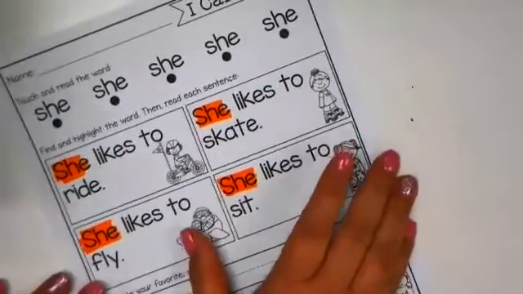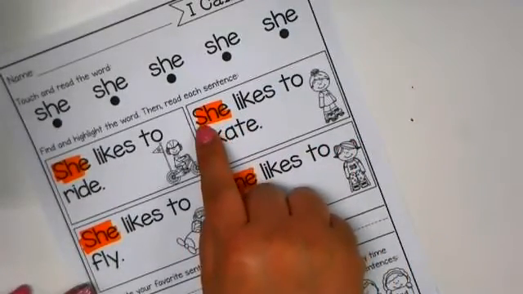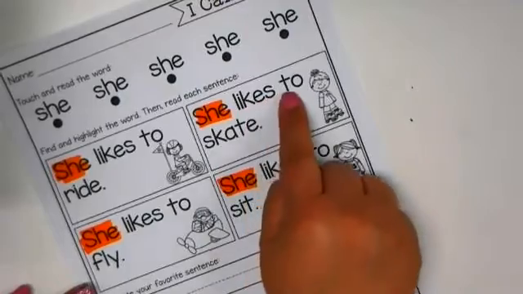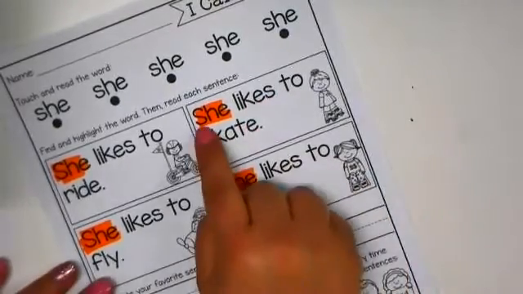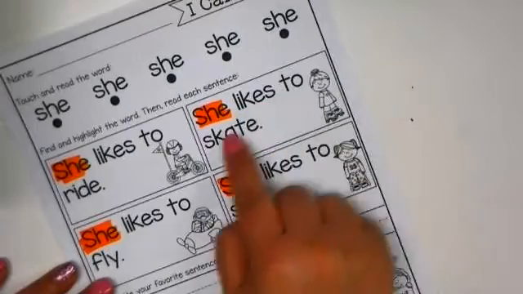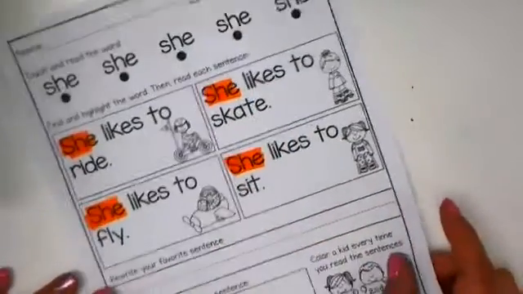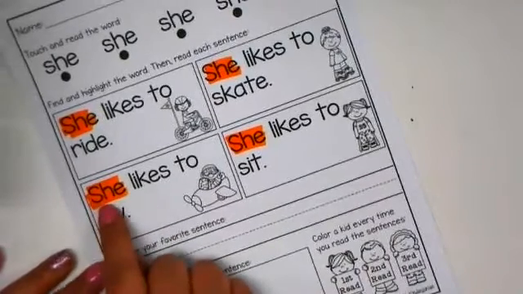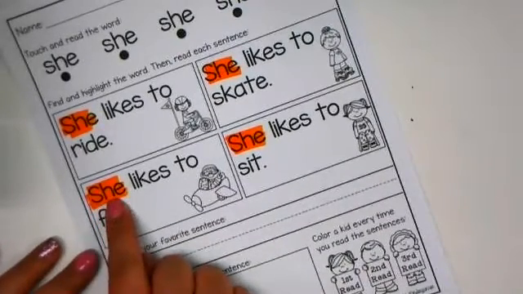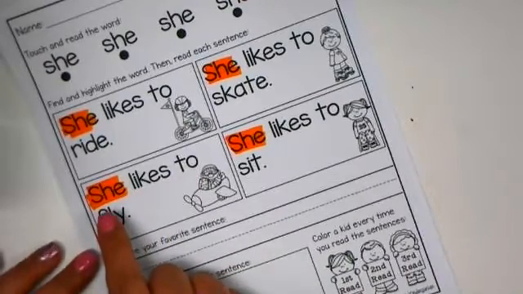Okay, let's go to the second group. Point to it, please. Here we go. She likes to skate. Let's read it one more time. She likes to skate. Okay, and that second time we read it a little bit faster because the first time we read it is practice, and the second time we're going to read it for real. Here's the next one. She likes to fly. Now let's read it a little quicker. She likes to fly.